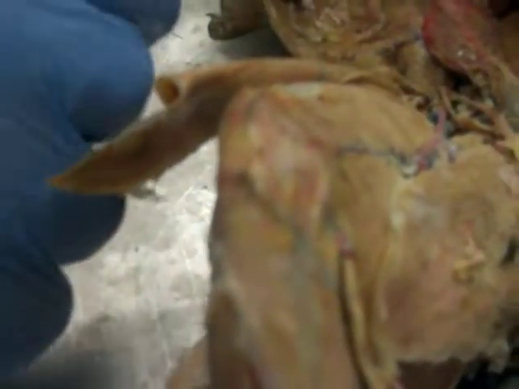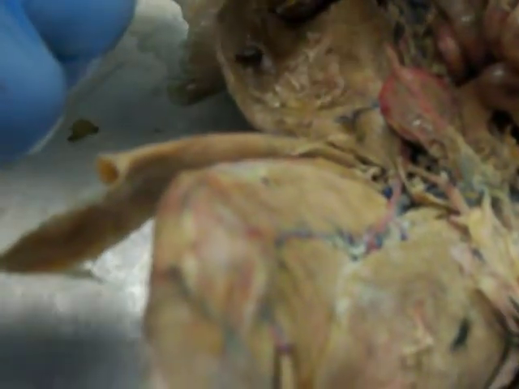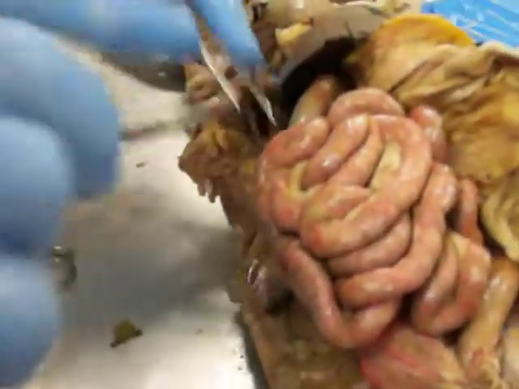Okay? How do you tell the difference between the ureter and the artery or vein? Hilus is the right there. Hilus is the outside. The ureter is the white tube right here.